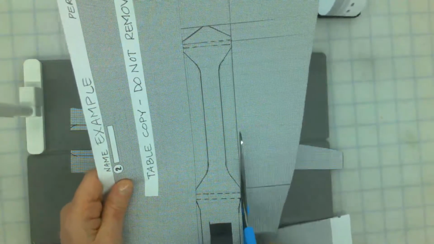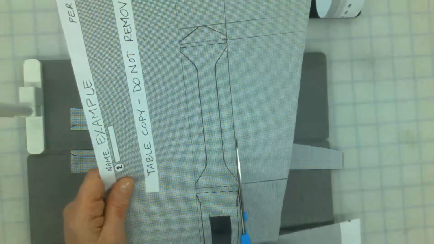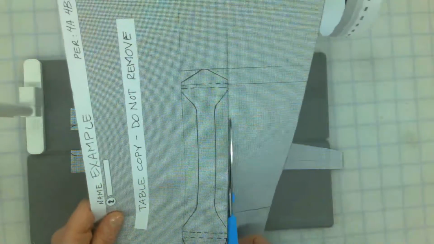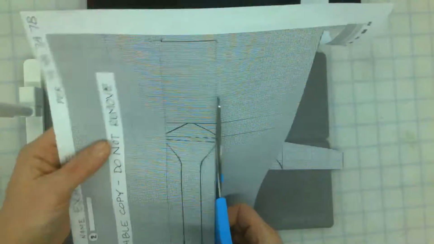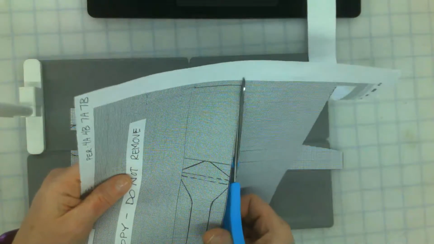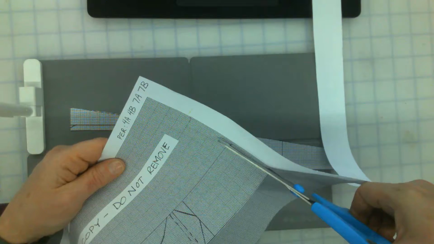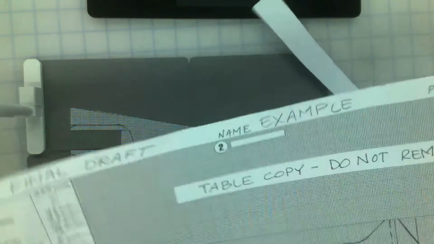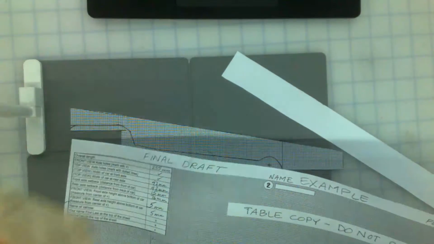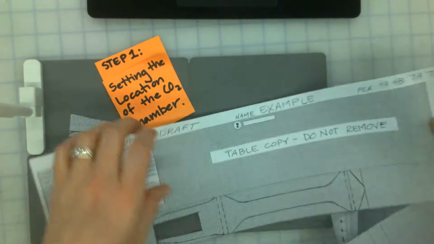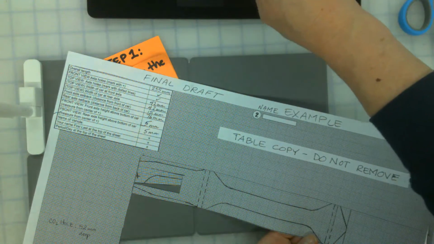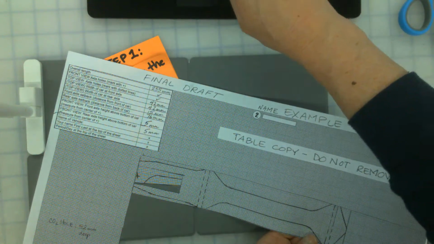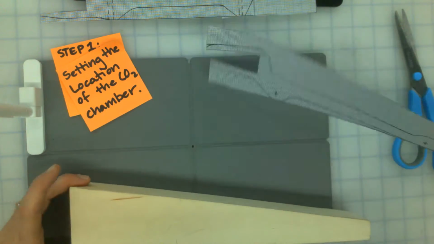Now, some of you might be wondering why I am not cutting out the outline of my actual CO2 car. That's because using the shape of the entire block helps me locate the CO2 chamber accurately, and that's the step we're doing now. So I'm going to pause while I cut out the rest, and you can pause while you cut out the rest.